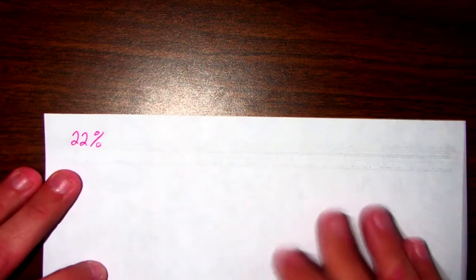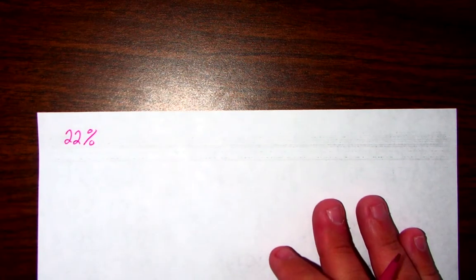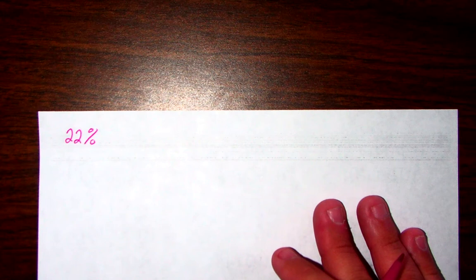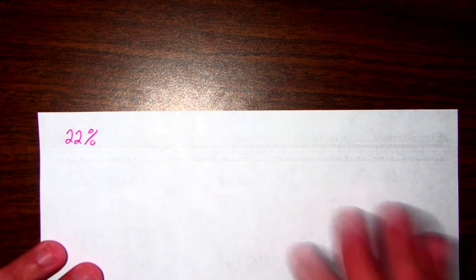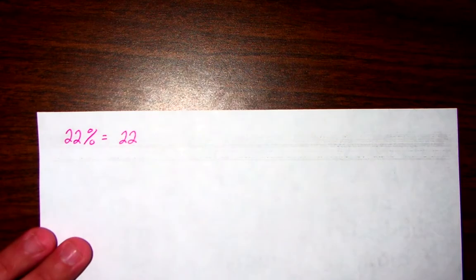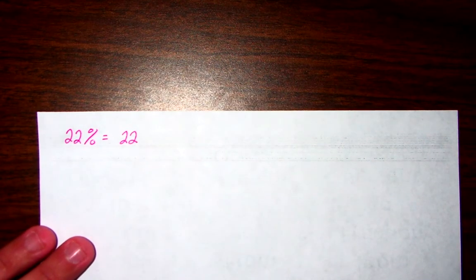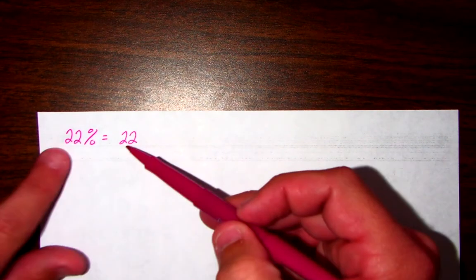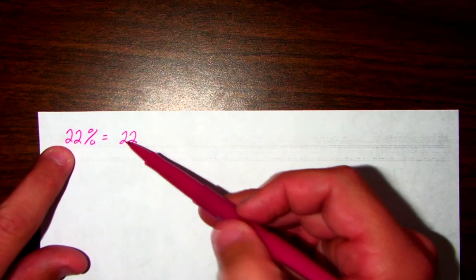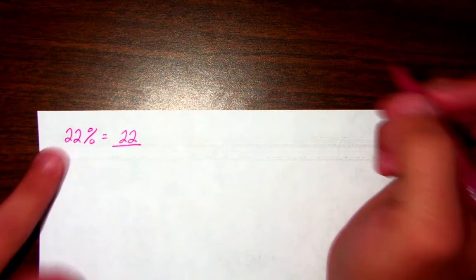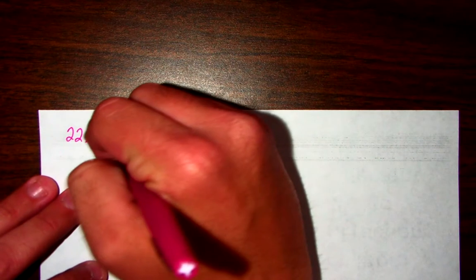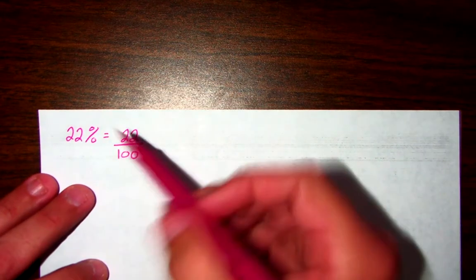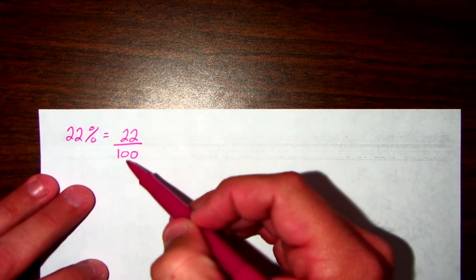So the first one, let's go ahead and do 22%. Step 1 says to write the percent without the percent symbol. So 22. Step 2 says to write the percent as the numerator. So the number given is now the numerator, and you have to put it over a denominator of 100. Remember, percents are always out of 100.